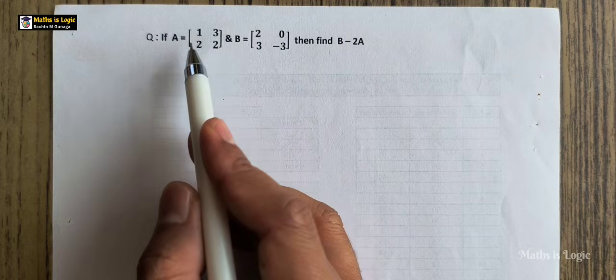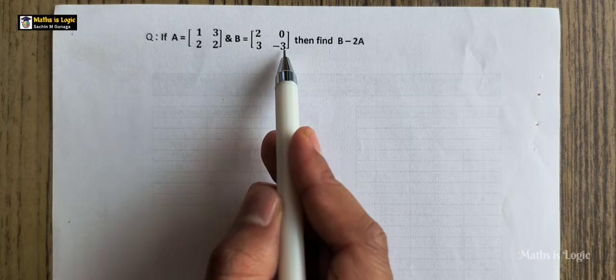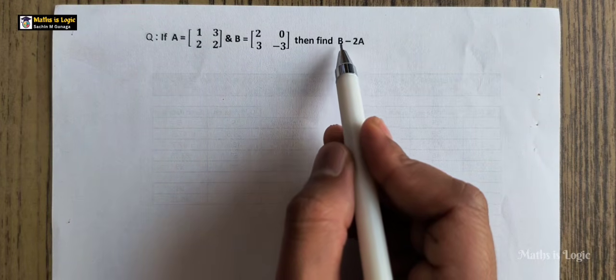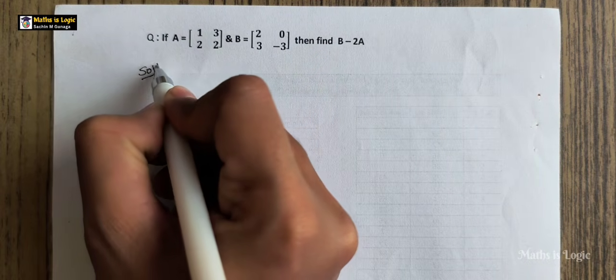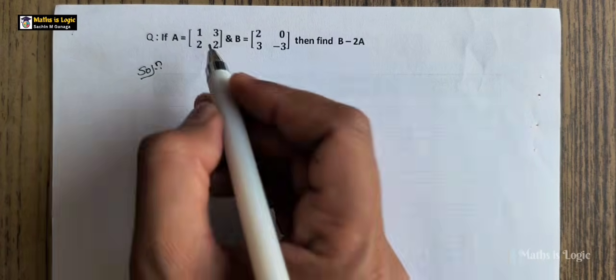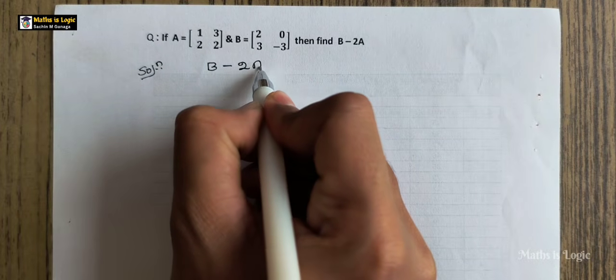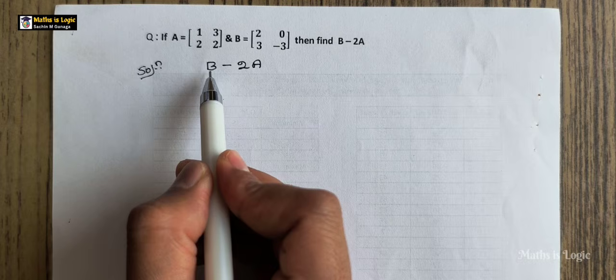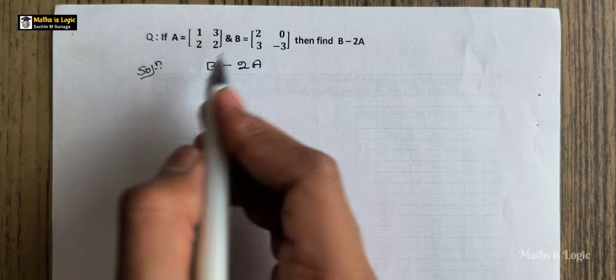Next question. A is equals to 1, 3, 2, 2. B is equals to 2, 0, 3, minus 3. Here we need to find B minus 2A. Solution, we need to find B minus 2A, so note down that first, B minus 2A. But here which one is the first matrix? B, that's why mention B matrix first.